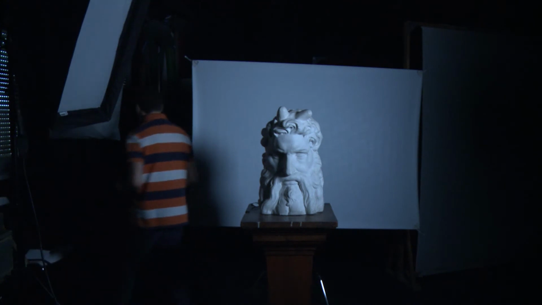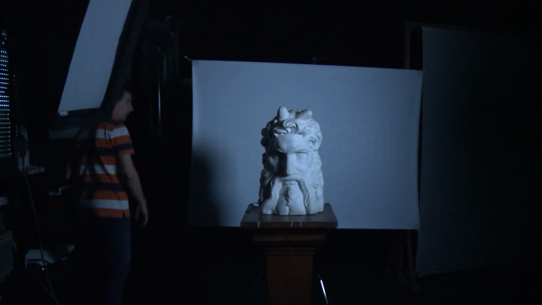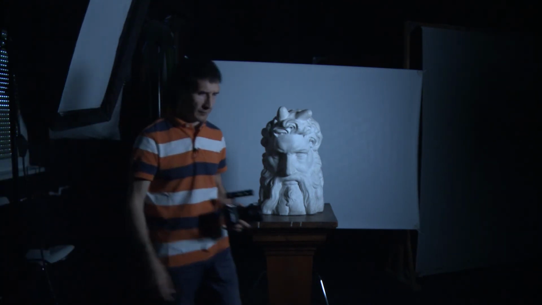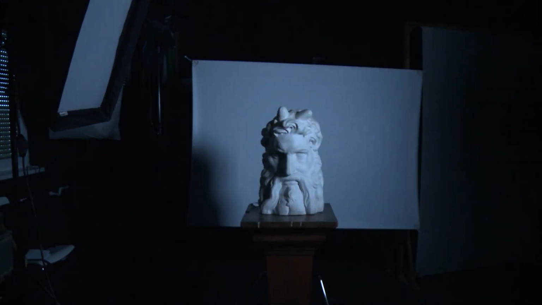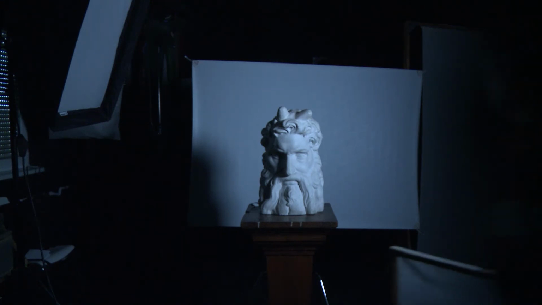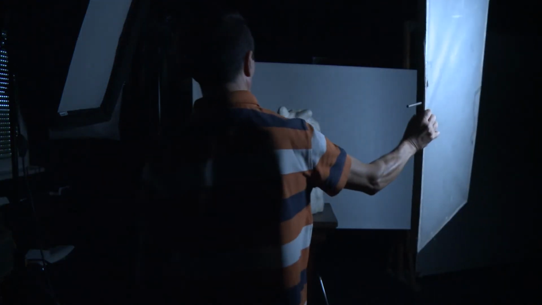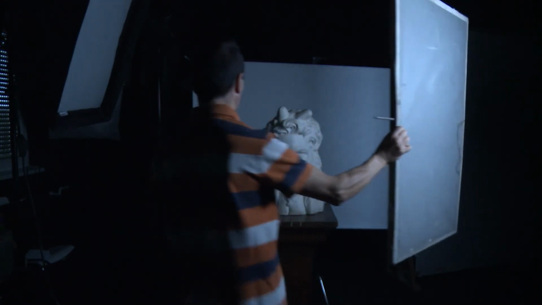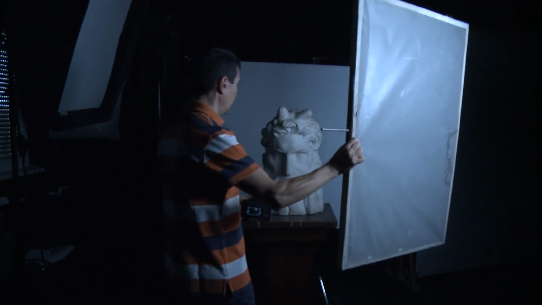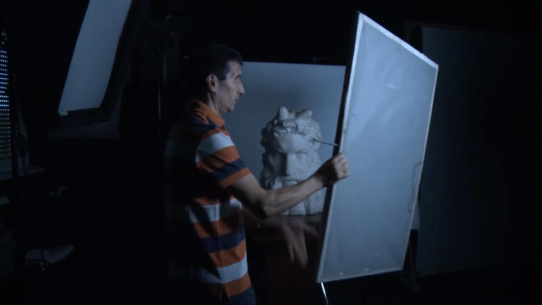And if you want to make it even softer, we have a diffuser here, which is a frame with a diffusion. And now you can see how soft the shadow is on the portrait.